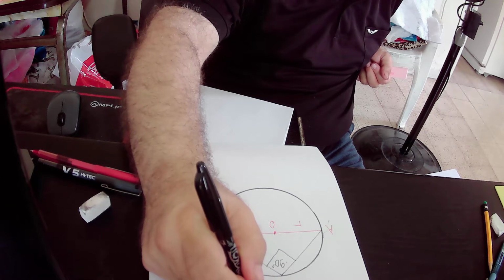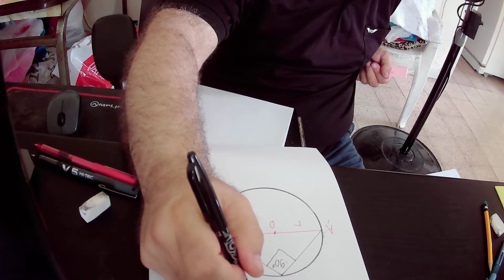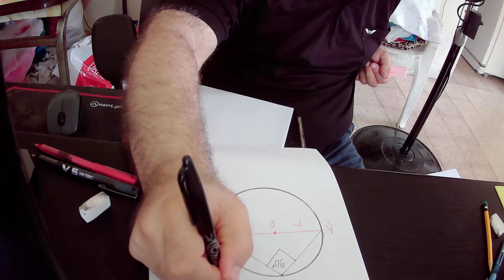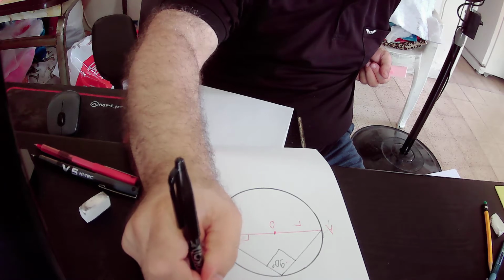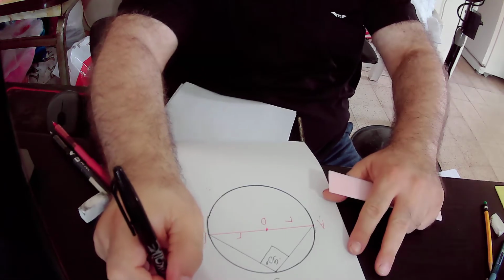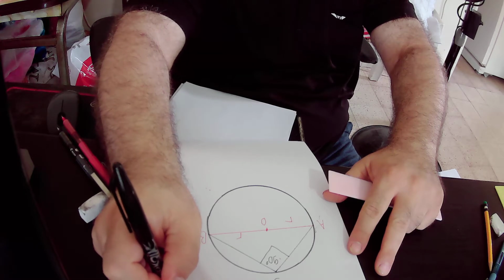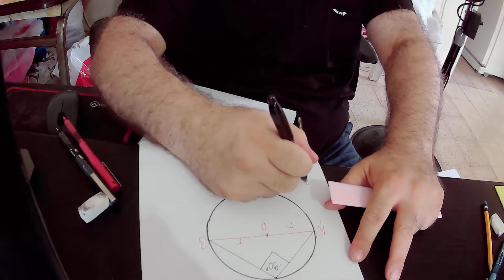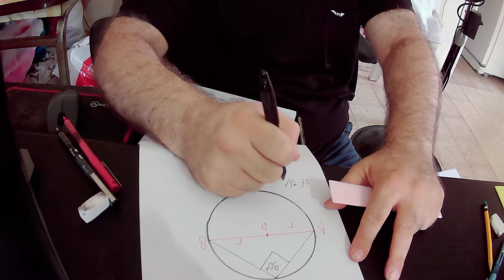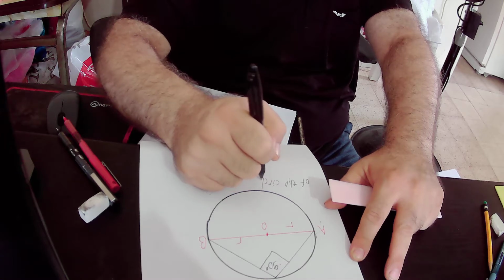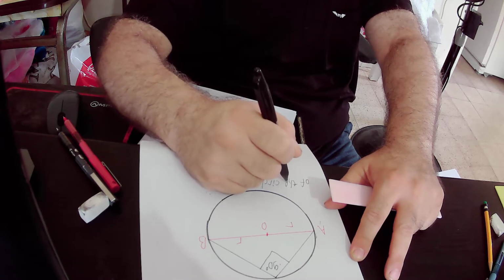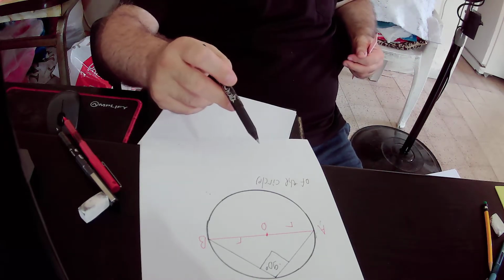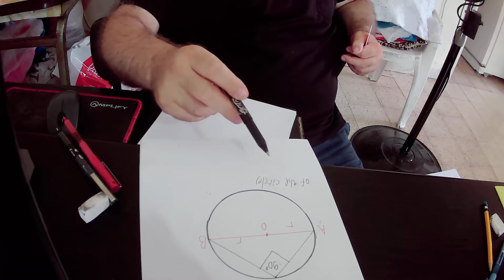I will write in brackets: AB is the diameter of the circle. And angle ADB rests on AB, that is the diameter of the circle.